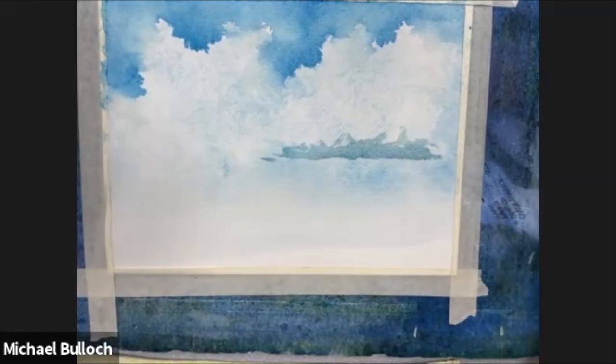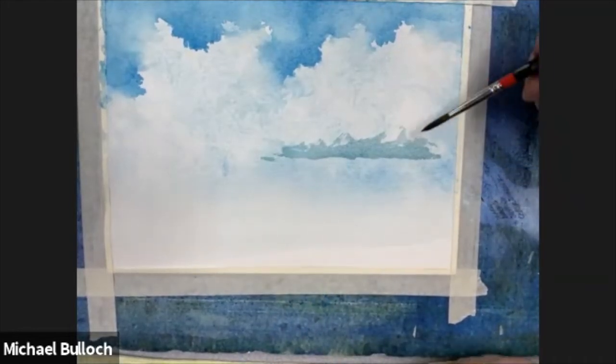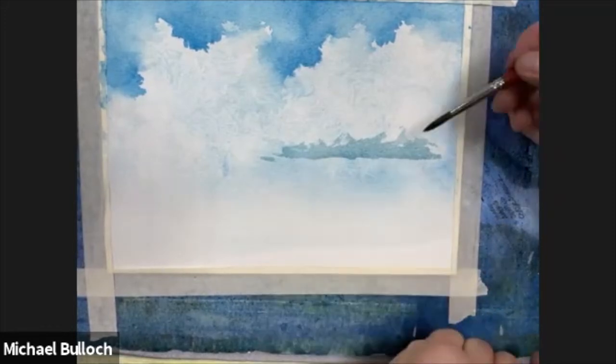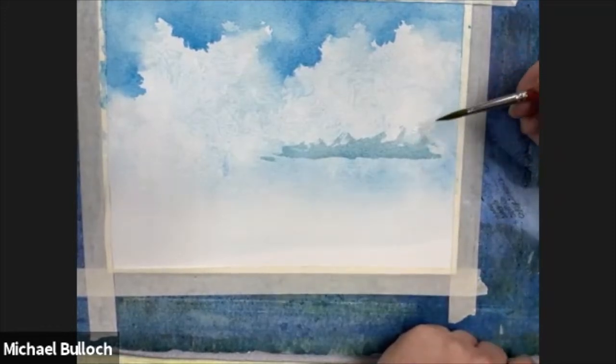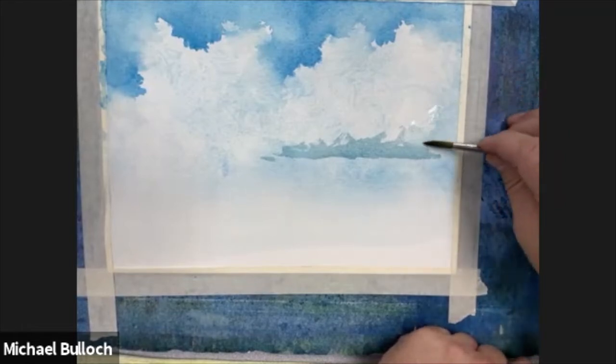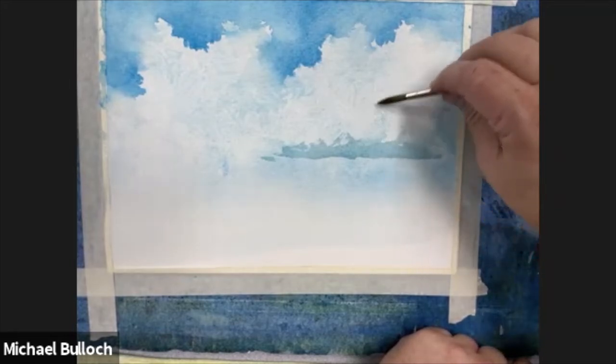If I want, now, obviously, that's a little dark. Even in real life, it's not as dark as that. So I'll clean my brush out. Now I've got water. This is still wet, even though I was dry brushing it on there. And I can come in here and take spots where I pull that back up and soften that again. So it makes it fluffy.